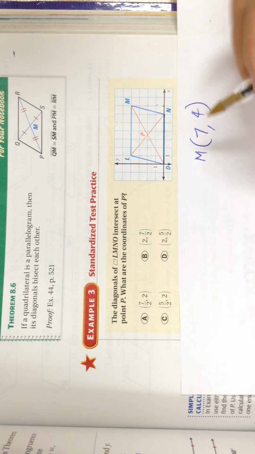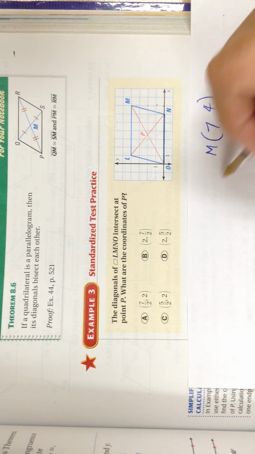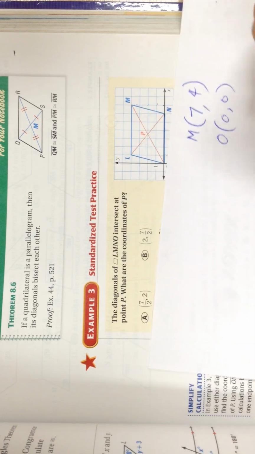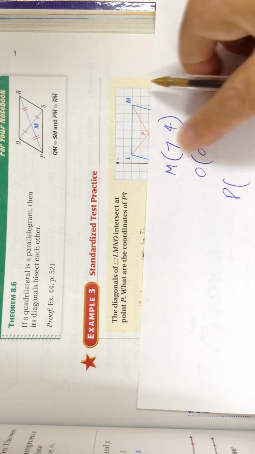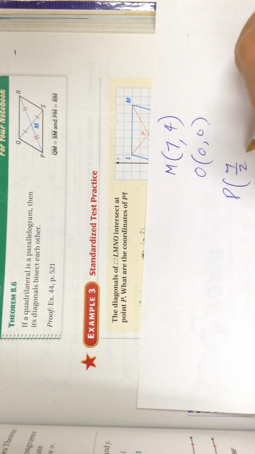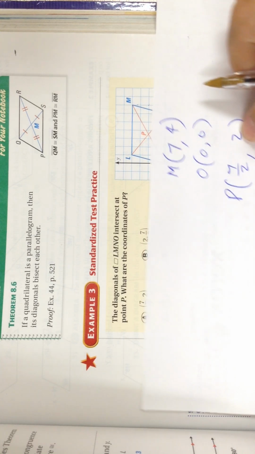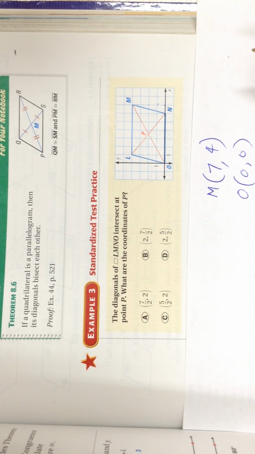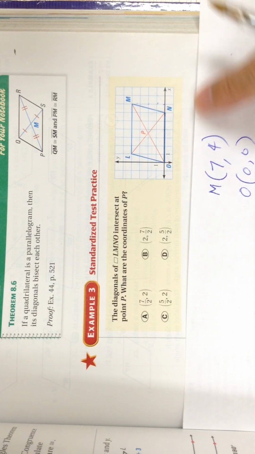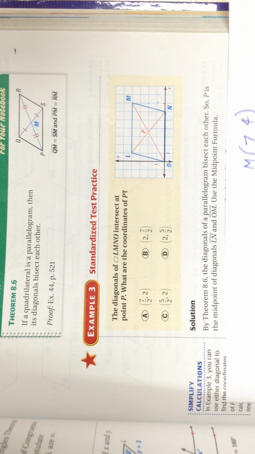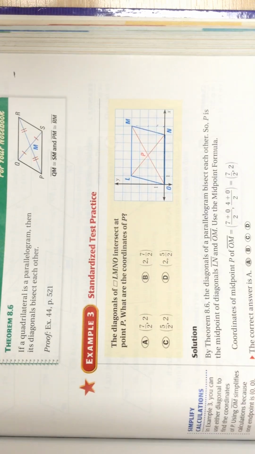And O is 0, 0. So you average the two, so P would be 7 over 2 and 2, right? You add, divide by 2. You add, divide by 2. And you have to watch your X and the Y, okay? So 7 over 2, comma 2, so the answer would be A. Okay, so the answer is A.